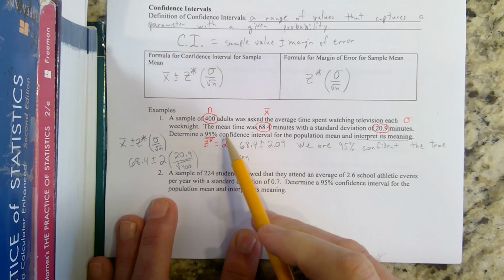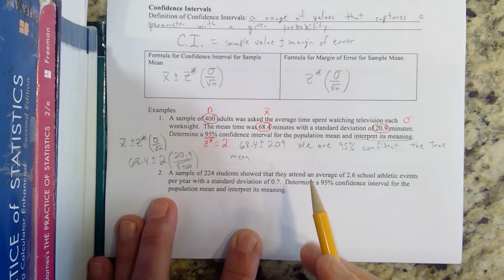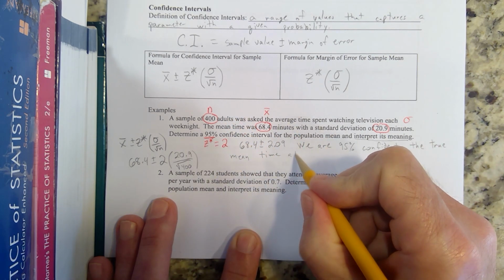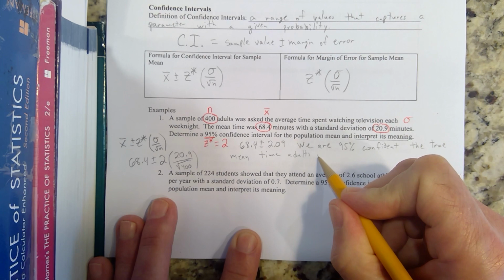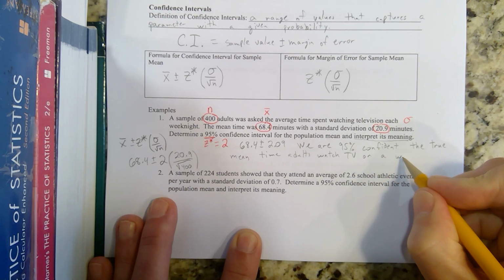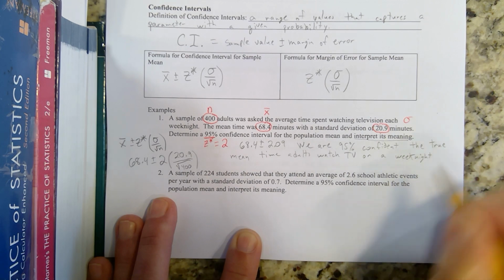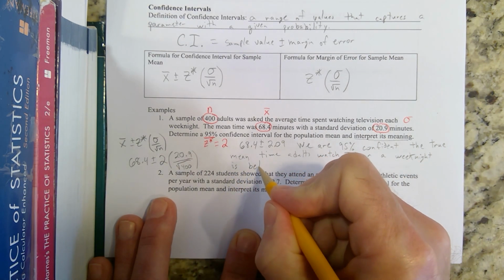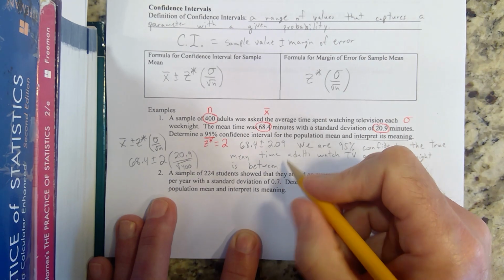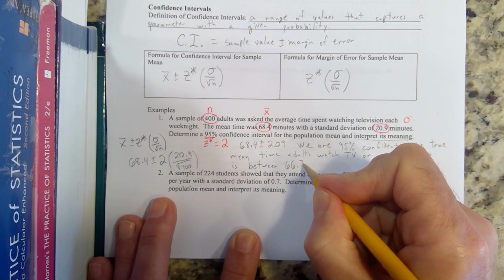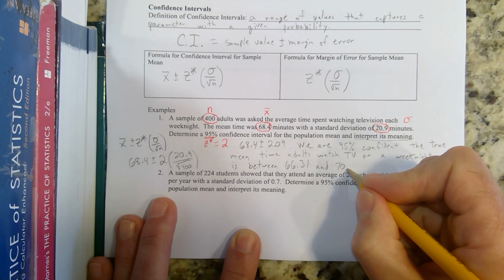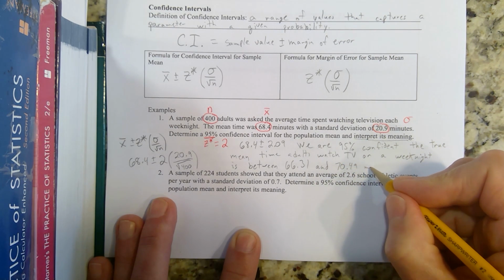And then what are we talking about? Mean of what? Here's where the context comes in. The true mean time adults watch TV on a weeknight is between, and then I go ahead and work this out, 68.4 minus 2.09, that's 66.31. And then the upper bound would be 68.4 plus that, which gives me 70.49, and this is minutes.